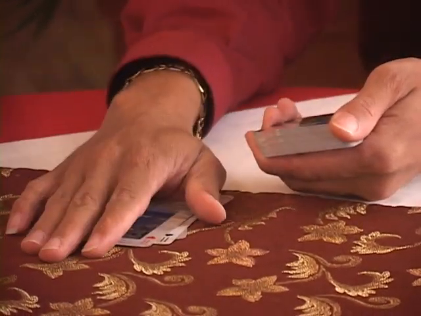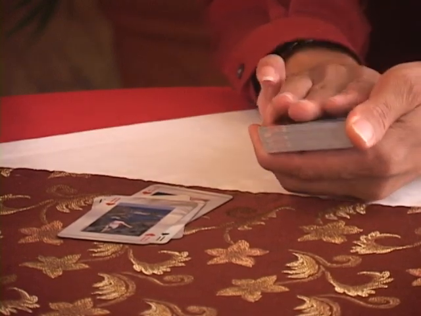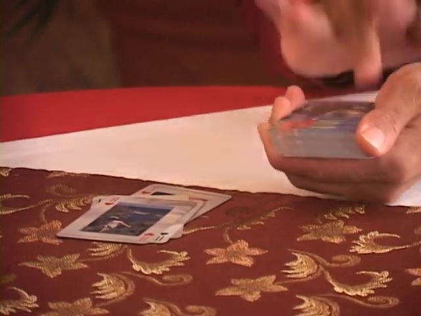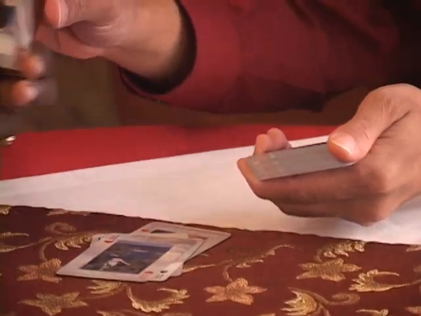Now that I've gotten the Ace of Hearts, I know that the next card is going to be Mr. Dennis's card. So I'll do my little voodoo like it's kind of hot and kind of burnt me, and then I'll ask him to show it back to the viewers again.